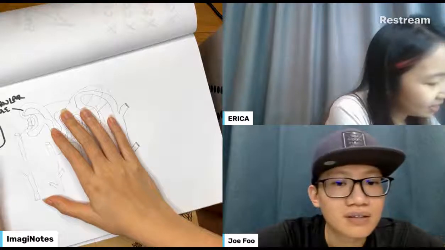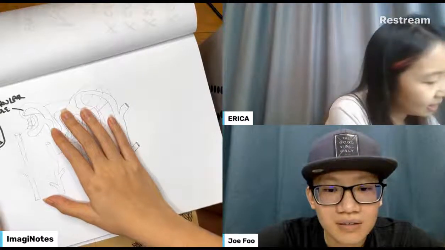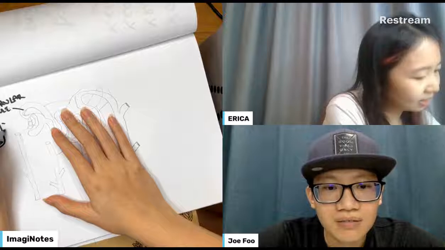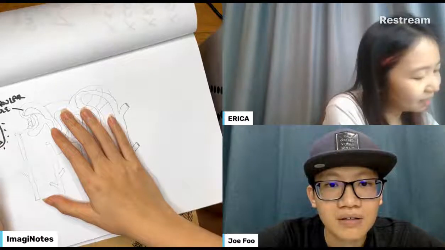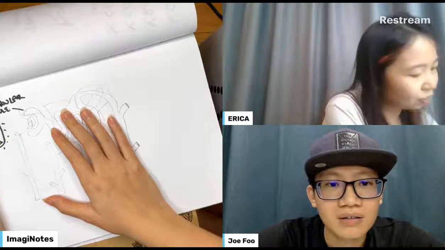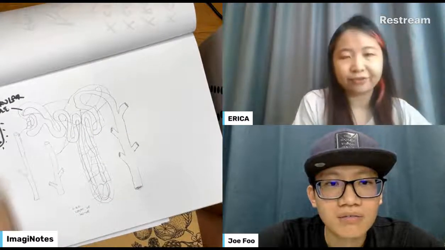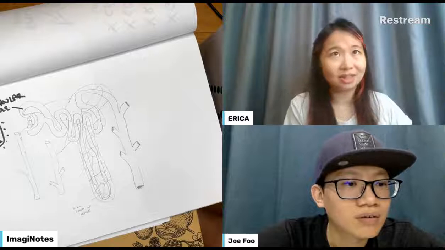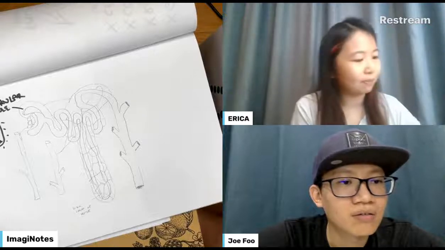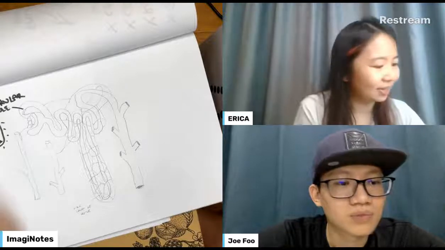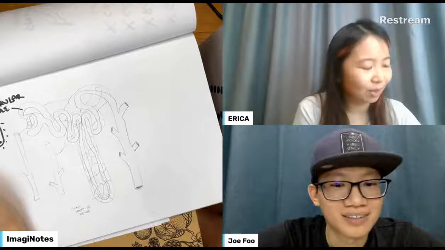All right. So here we go. ImagiNotes gets its name from trying to relate things to your life, things that are familiar, fun, and fascinating to you. So in this case, when I saw the word glomerular capsule, I decided to put a glowing man in a capsule.